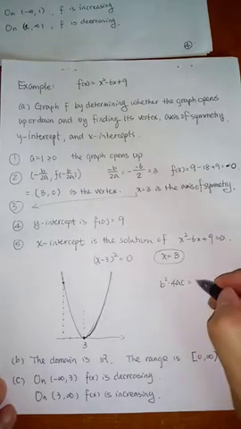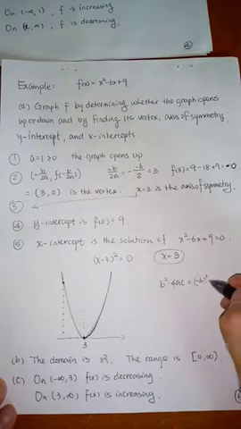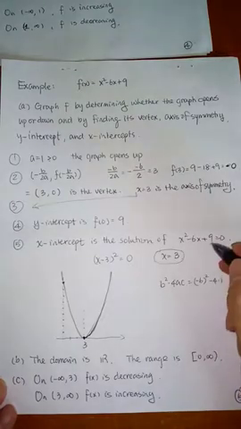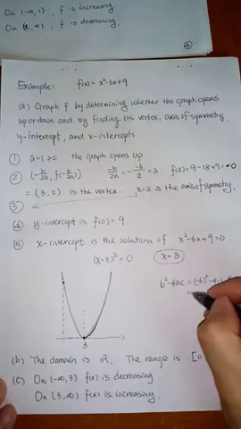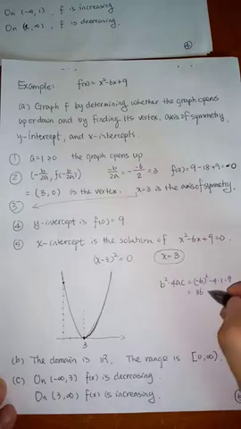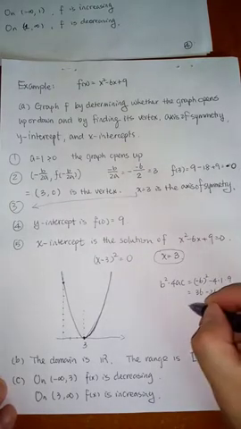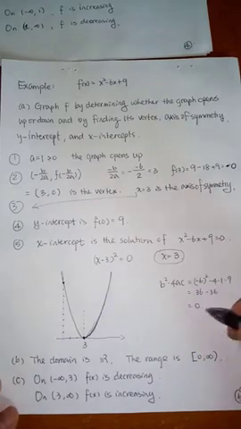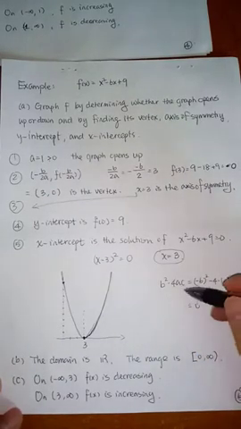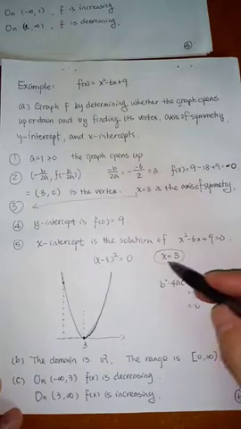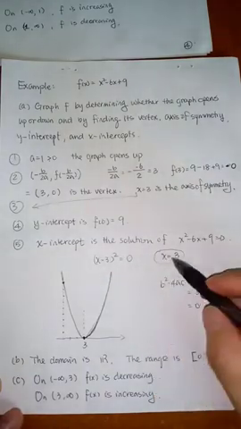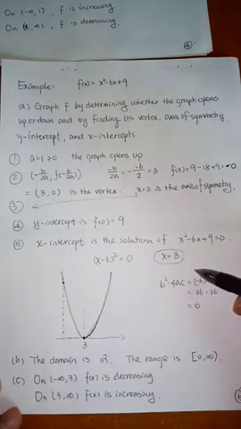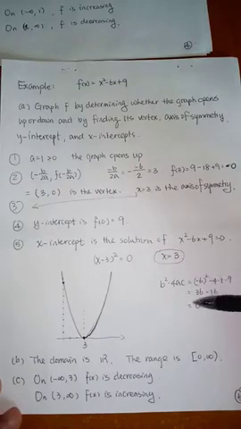B is negative 6, squared, minus 4 times a is 1, c is 9. Negative 6 squared is 36. 4 times 9 is 36. It's 0. If you compute the discriminant, you will get 0. If you factor it, you will get a repeated solution. They mean the same thing.